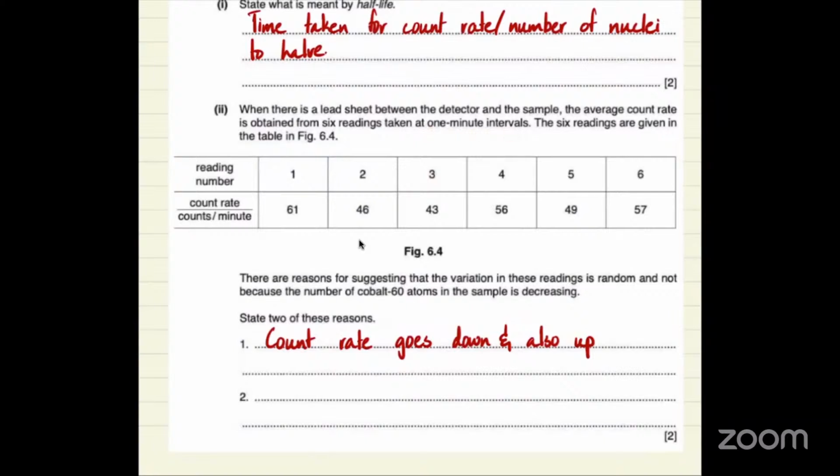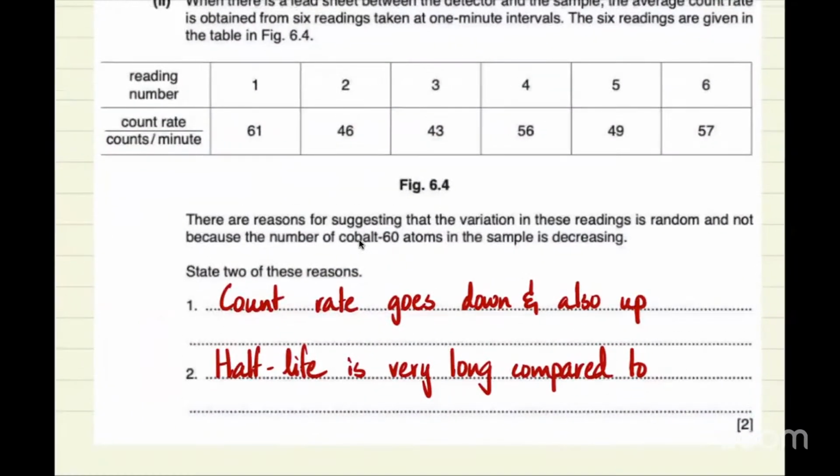So the half-life is very long compared to the time intervals.